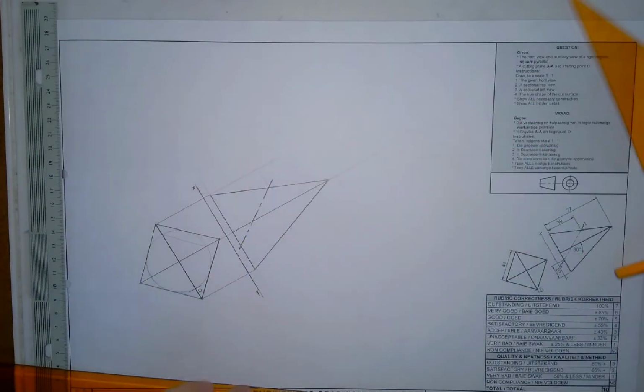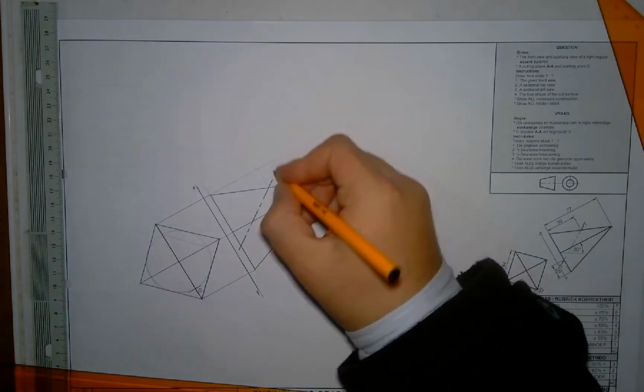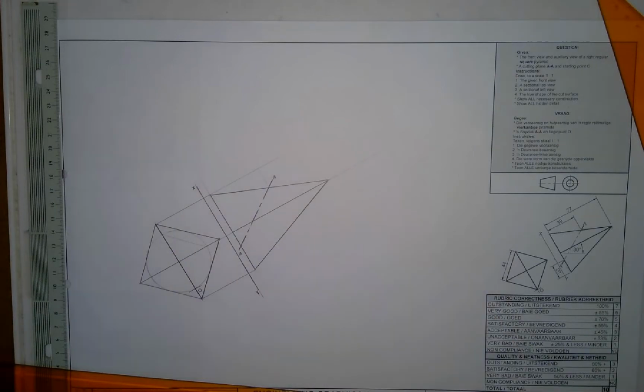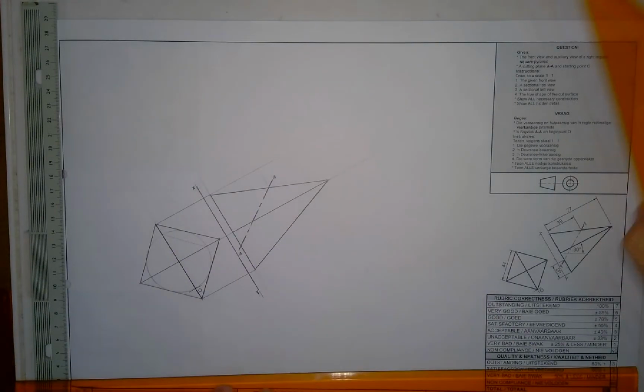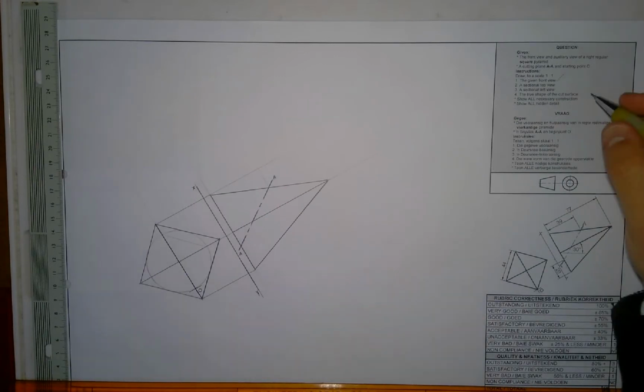What do I label my AA line? AA. Okay. Now there we go. Now we have the given view that they asked for. So you can go and tick that off over there. Okay.